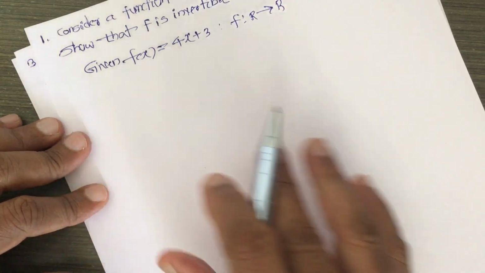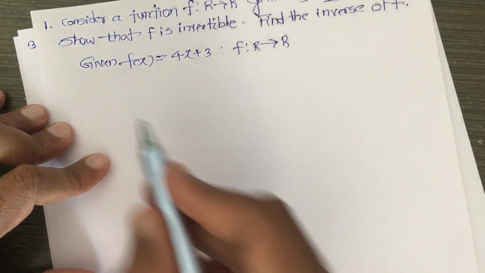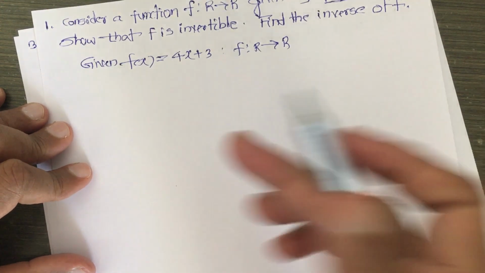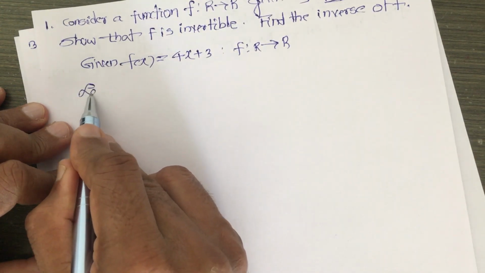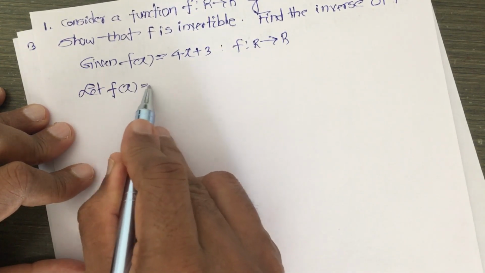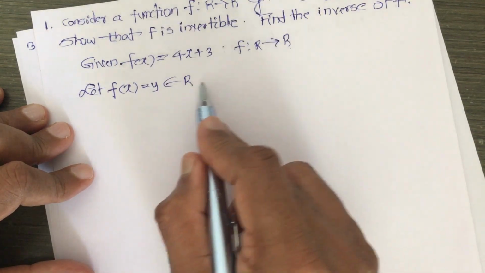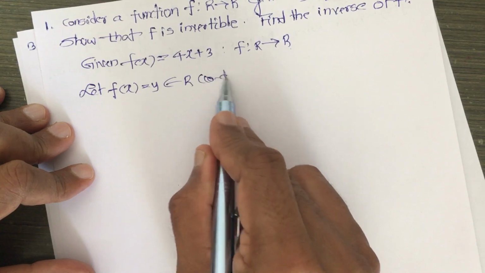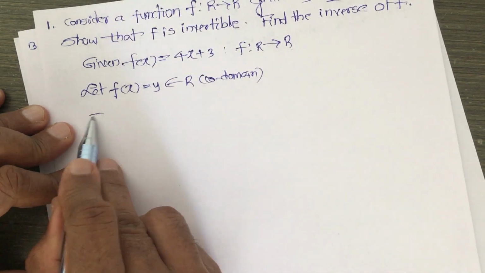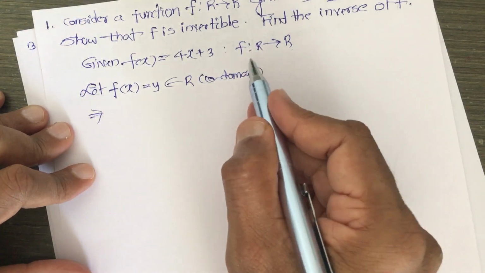Then look here, first of all you have to find g of y, and how is that g of y found? You know the method of proving an onto function. We follow the same way. Let f of x equal y, where y belongs to R, which is the codomain, you know that already, and from this get the value of x in terms of y, and that is your g of y. Remember here.